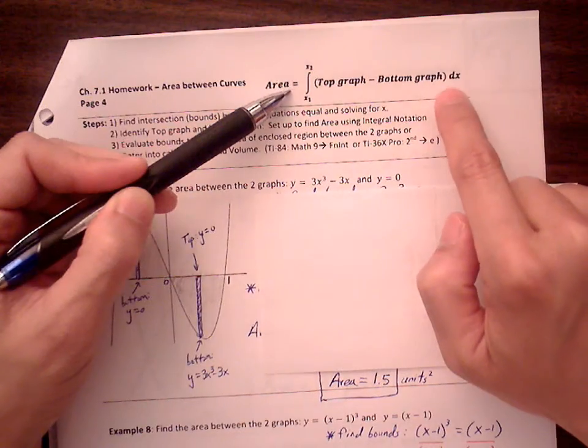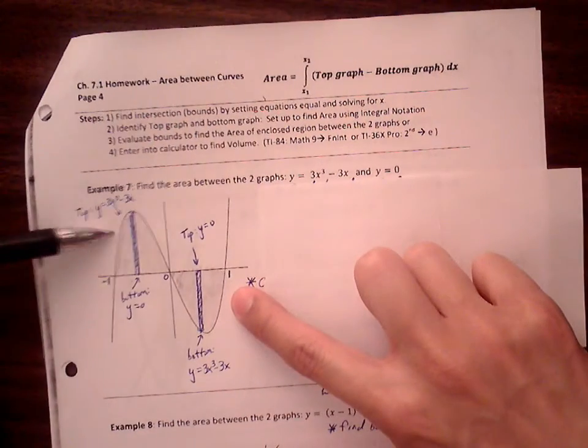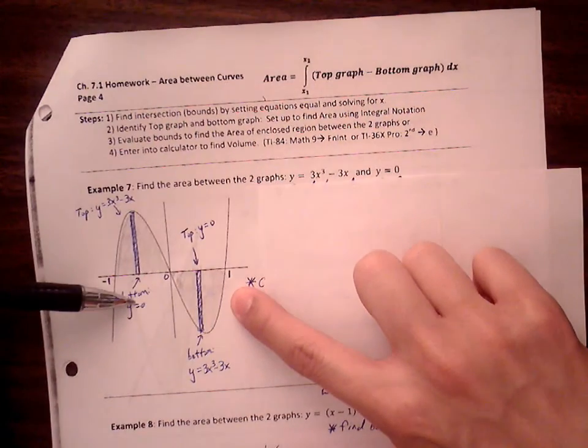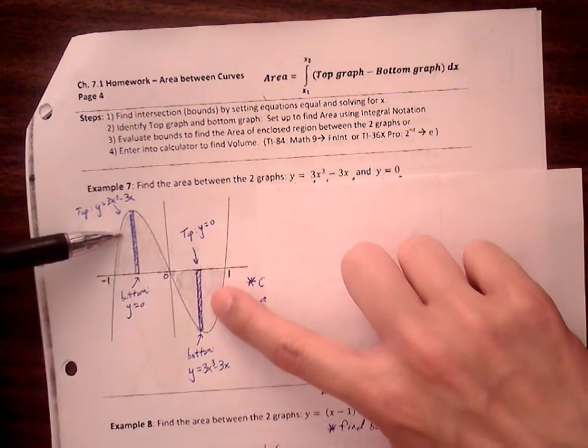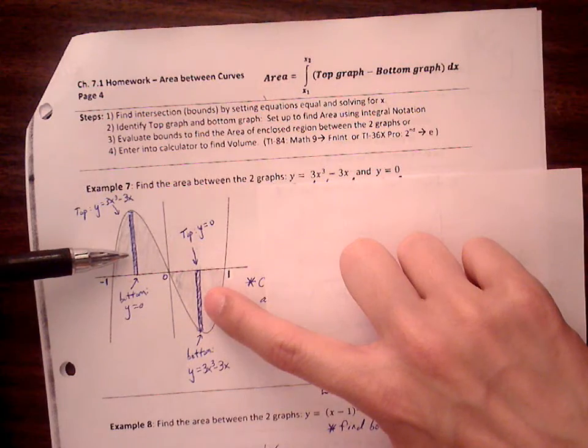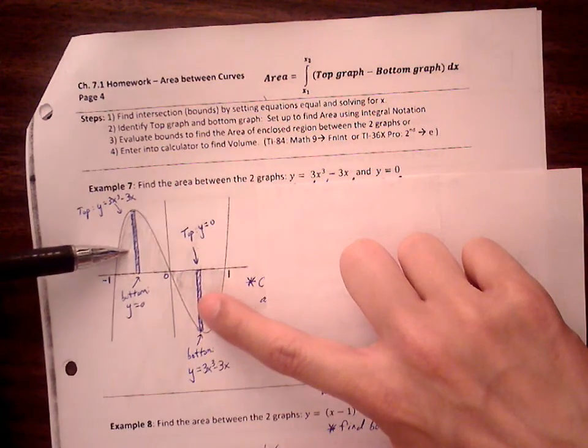So that means we have to think of this as two separate problems. We'll do top minus bottom for this left region, and then we'll do a top minus bottom for the second region. Both of these will give us separate answers, and then to find the full area, we're just going to add these two results together.